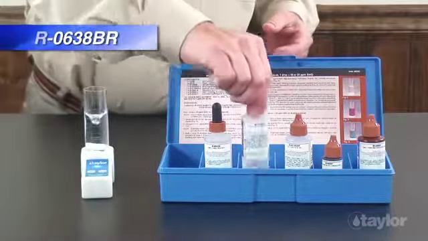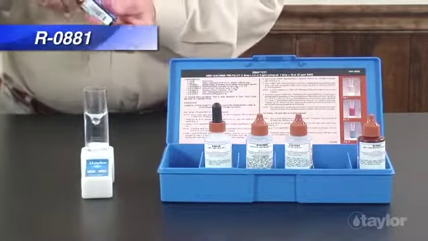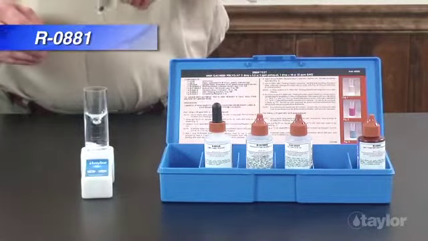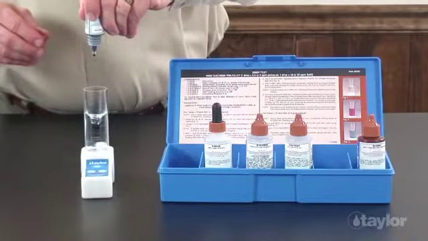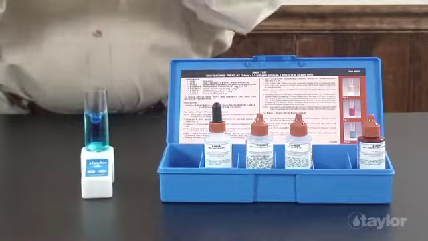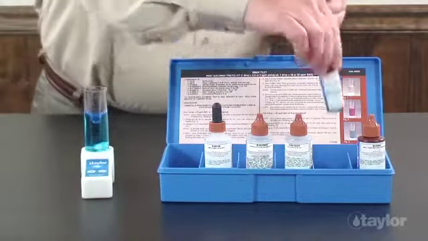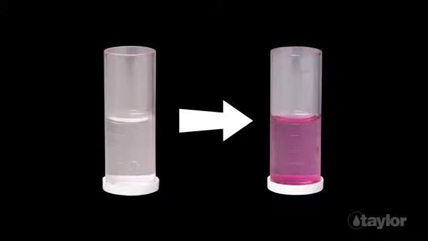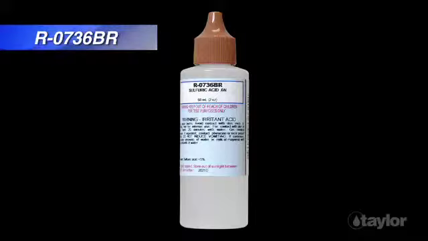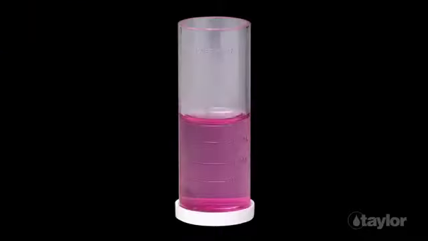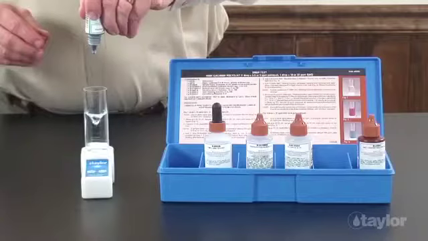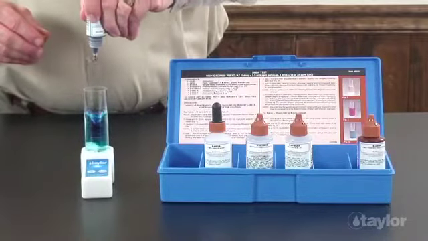Swirl to mix. If no color appears, add 3 drops of toluidine blue O indicator. Swirl to mix. Sample should turn a light blue. Note, if sample appears pink after adding the phenolphthalein indicator, add sulfuric acid 0.6 normal dropwise, swirling after each drop until the color changes from pink to colorless. Then add 3 drops of toluidine blue O indicator.